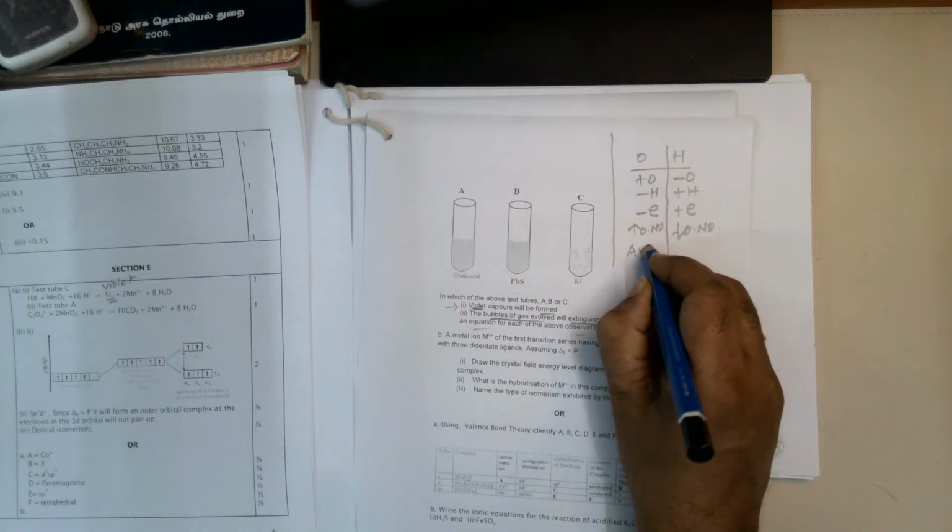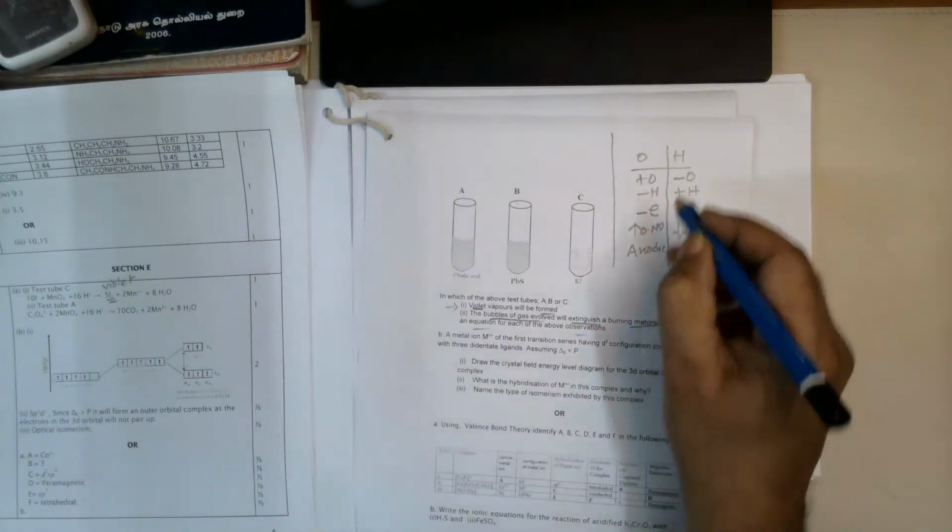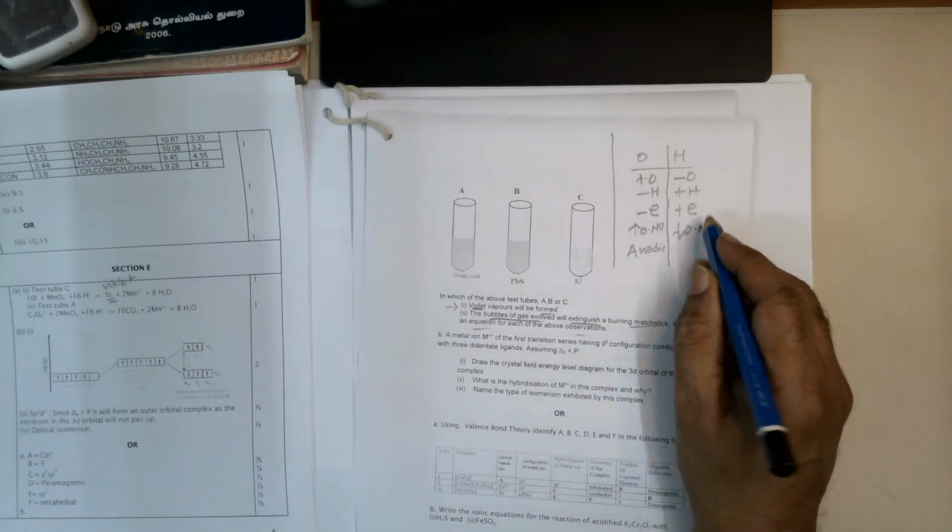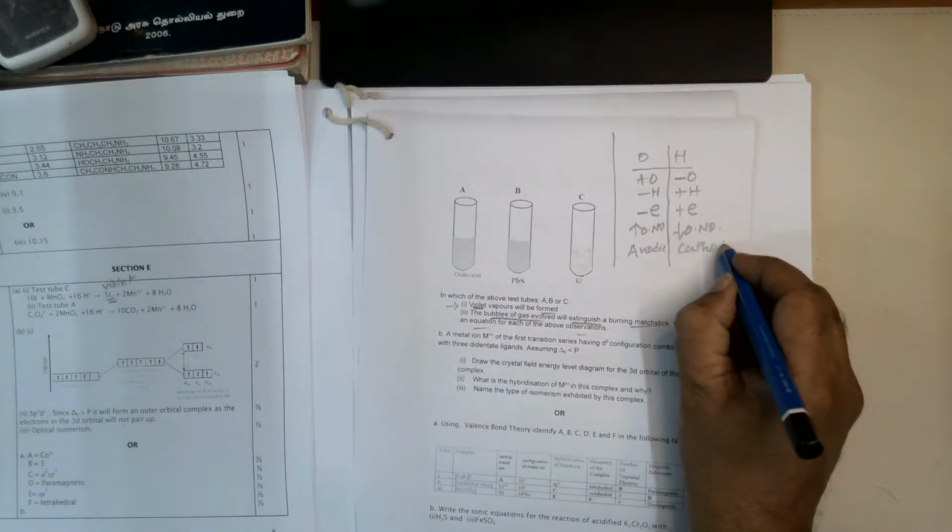And in terms of electrode reactions, oxidation always occurs at the anode. So it is the anodic reaction. Then automatically you can declare that the cathodic reaction is the reduction reaction. So this is the reaction that takes place at the cathode. So this is the way you have to exactly define oxidation and reduction. Do you understand?